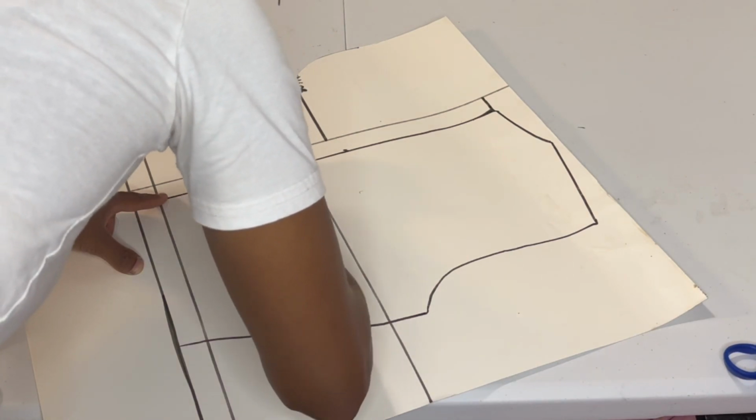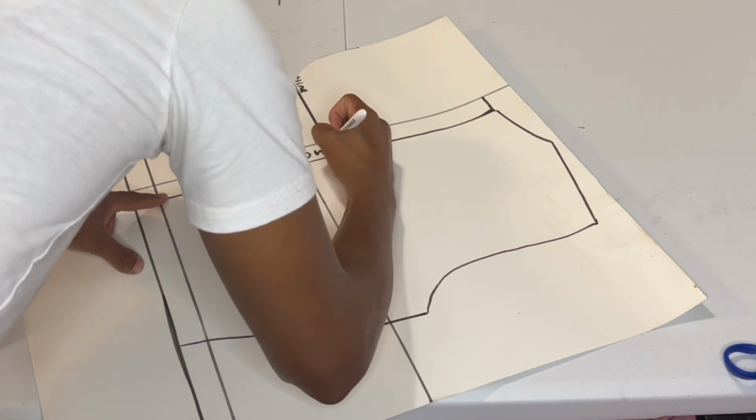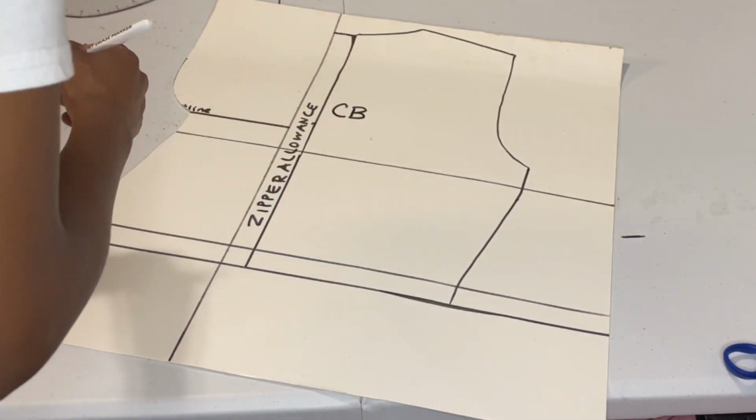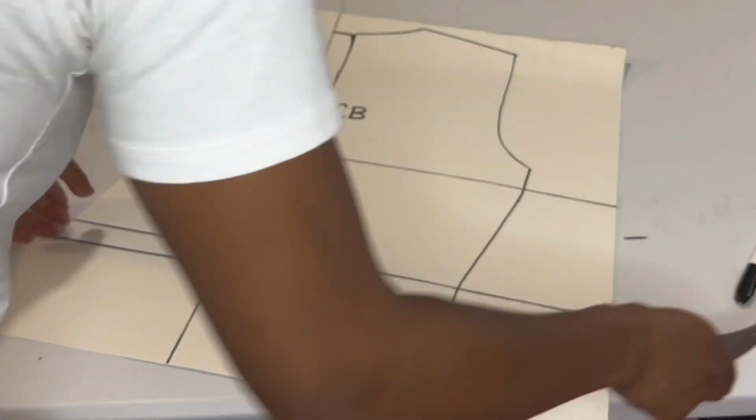Okay, so now that I've traced everything out, I can label the zipper allowance and I can label it as the center back and cut that out as well.